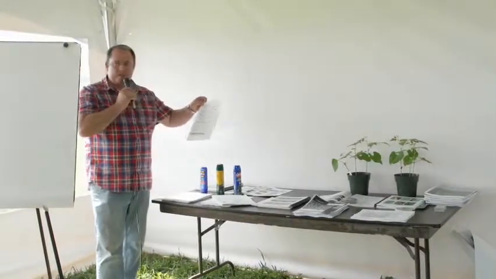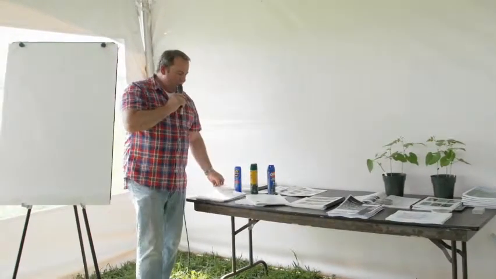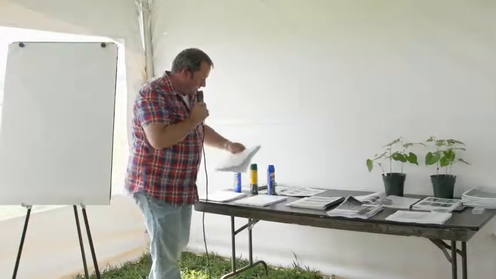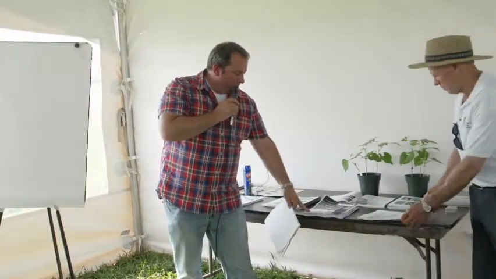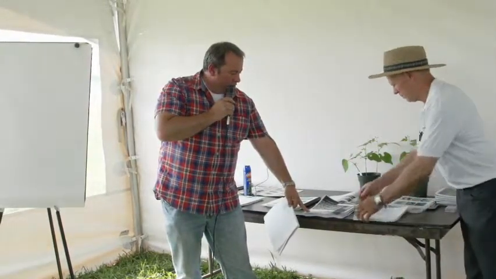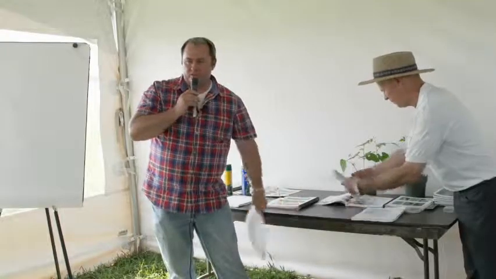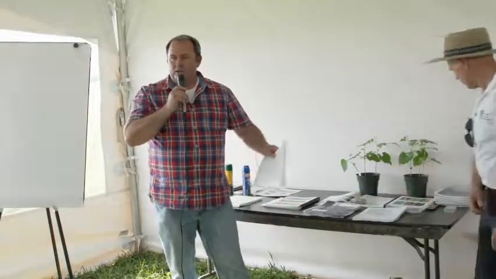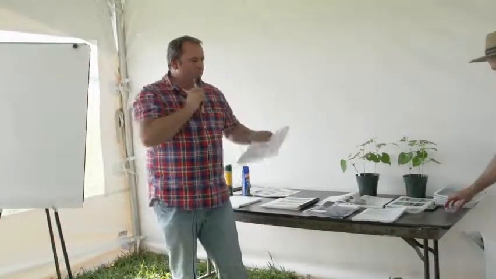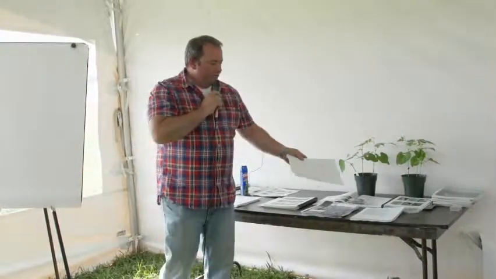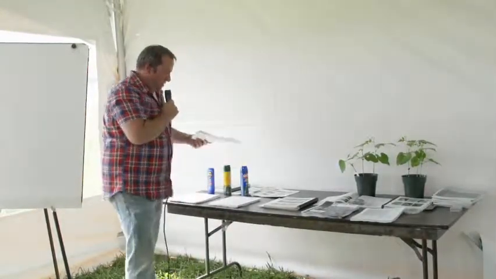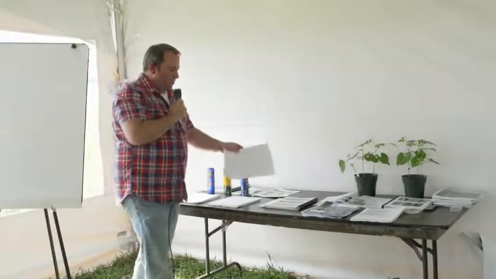Here is the risk rater for Ascochyta on chickpea. Here's the one for field pea, and here's the white mold. The last thing I've included is a Pulse Crop News scouting guide for disease in pulse crops, which may be of interest. So feel free to look around at the demos, look at the plates, ask questions, look at the textbooks, and take as many copies of the risk assessment tools or the scouting guide as you like.